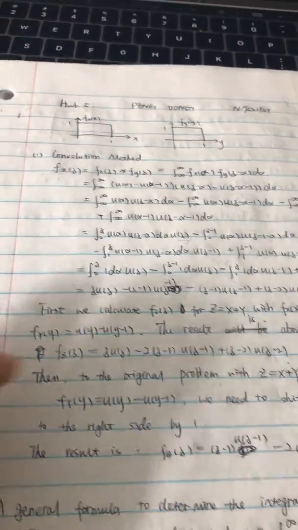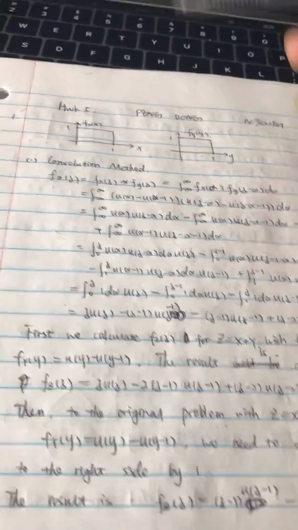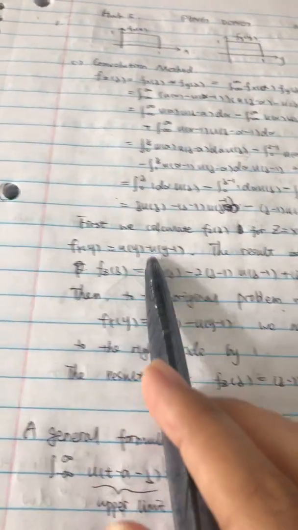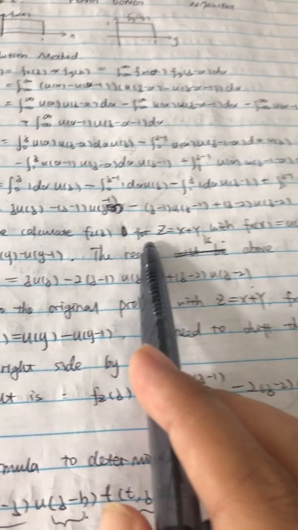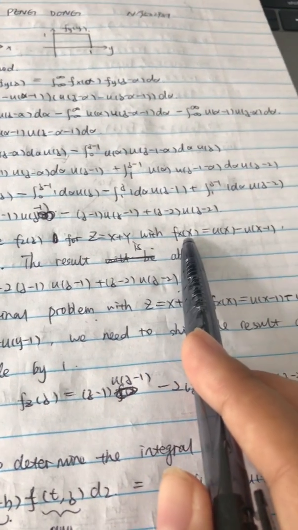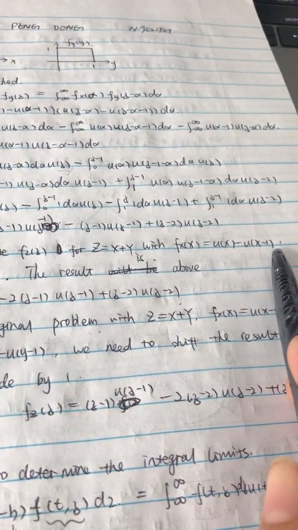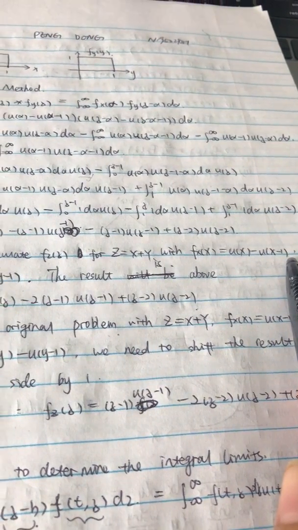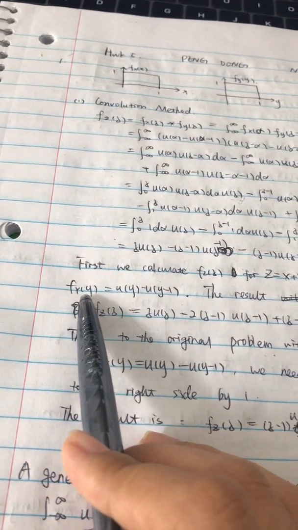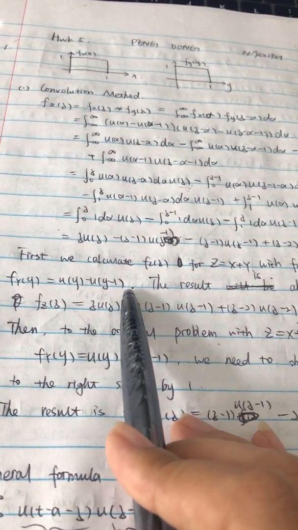So now we first deal with the convolution method. First we calculate fZ for Z equals X plus Y, with fX equals u(x) minus u(x minus 1), and fY equals u(y) minus u(y minus 1).